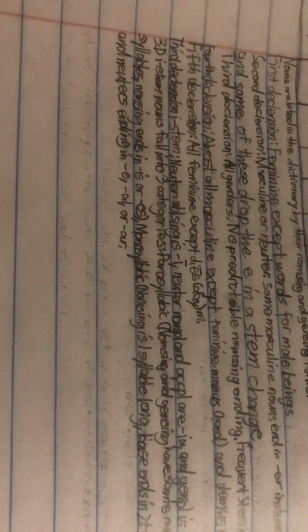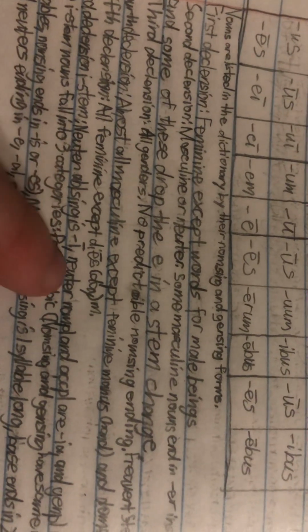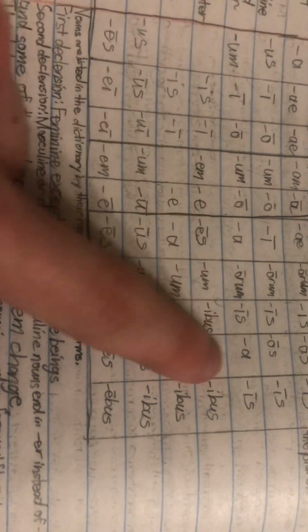There are also some third declension I stem nouns. These are like regular third declension nouns, except there are some differences. The ablative singular ending is i, spelled with the letter I in the neuter gender. The neuter nominative and accusative plurals are ia instead of just a, and the genitive plural across all genders is ium instead of just um.